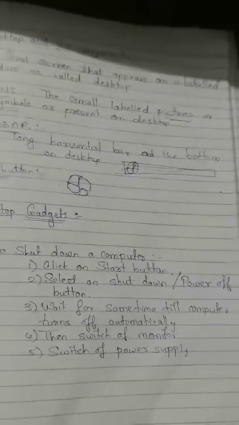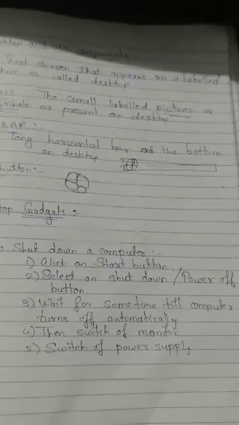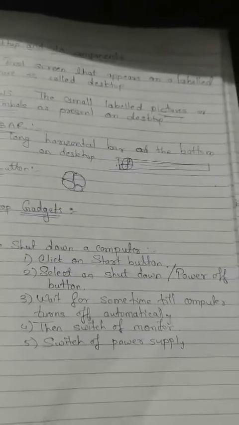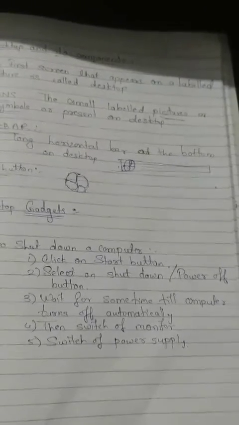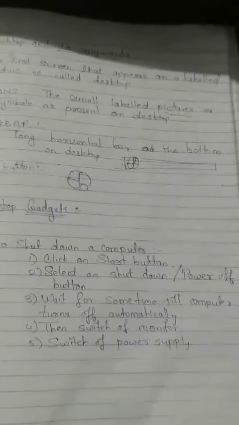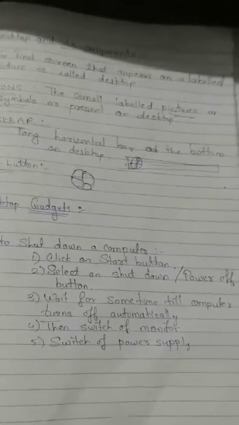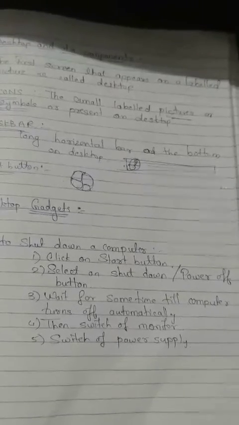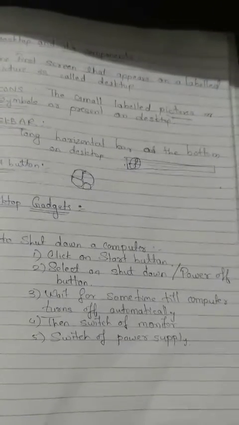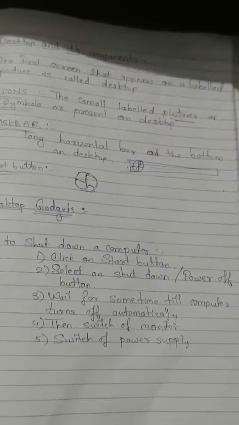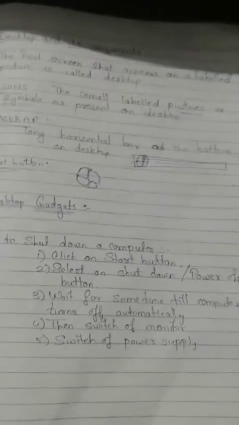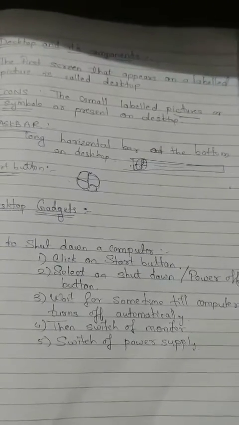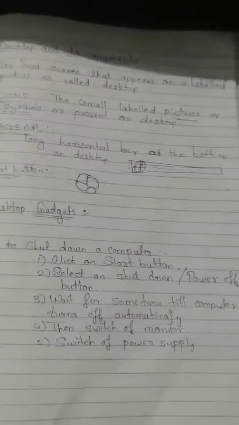Why? Because when you switch off the computer directly, it hangs. The computer gets hung so much because you switch it off directly. When the light goes off, some figures come up, because it gets some unusable message. So when you shut down the computer, you must follow the steps.